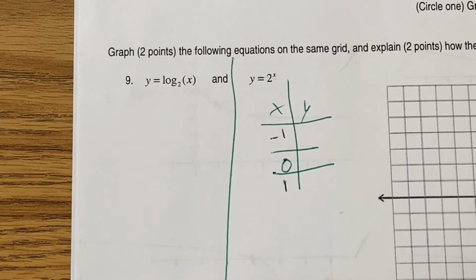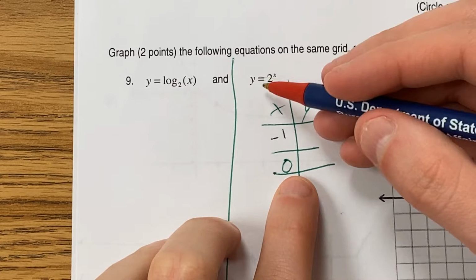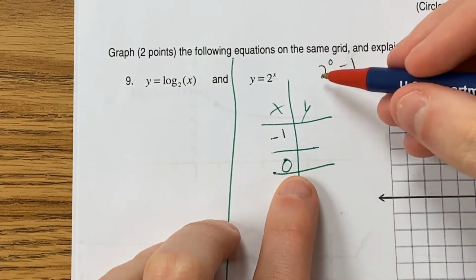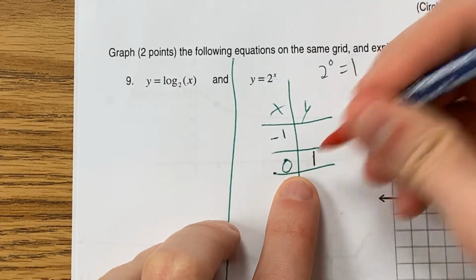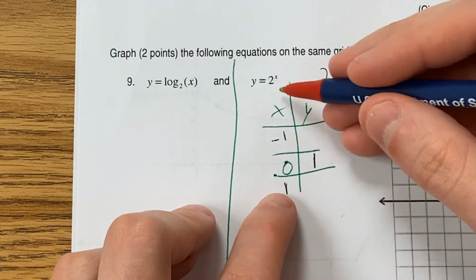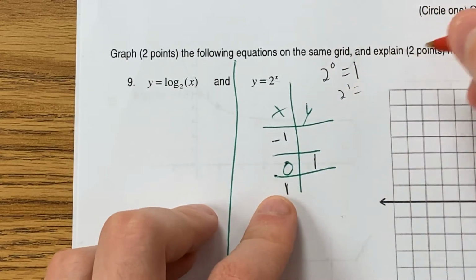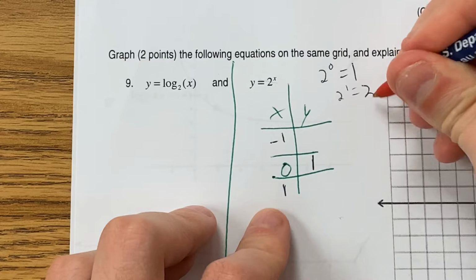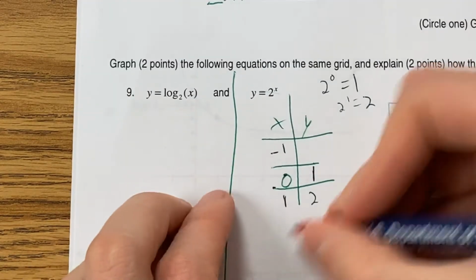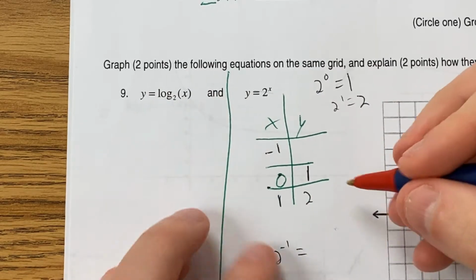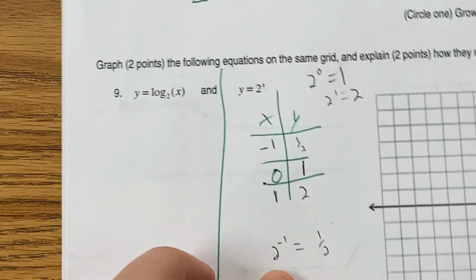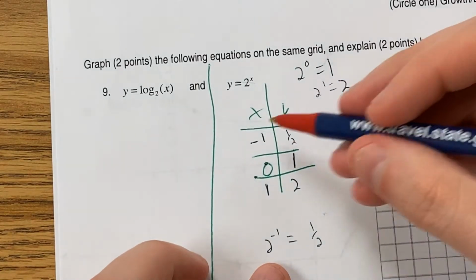If you plug these numbers in, 0: 2 to the 0 is equal to 1, because anything to the 0 is 1. 2 to the first, so plugging in 1: anything to the first is itself, so 2. And then plugging in -1, 2 to the negative first. Negative exponents make things fractions, so that's going to be a half. So that's my table of values.